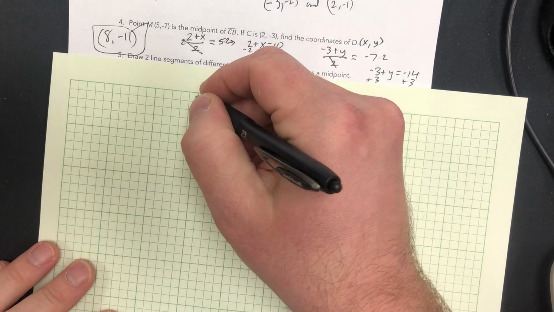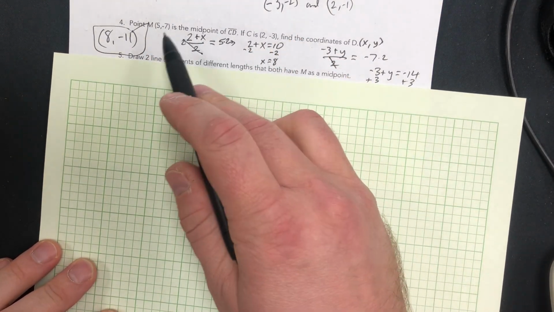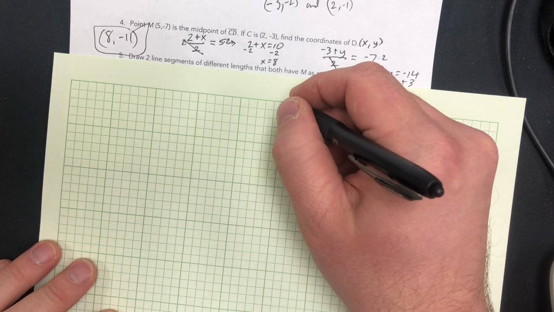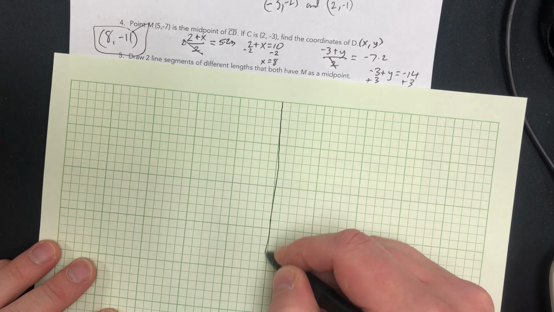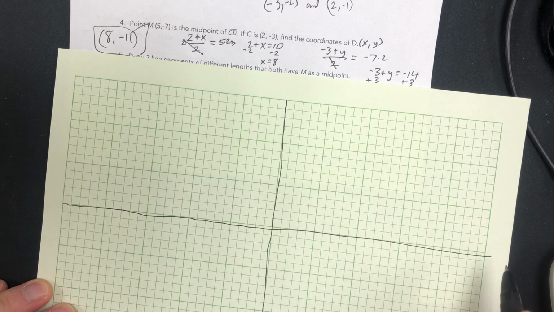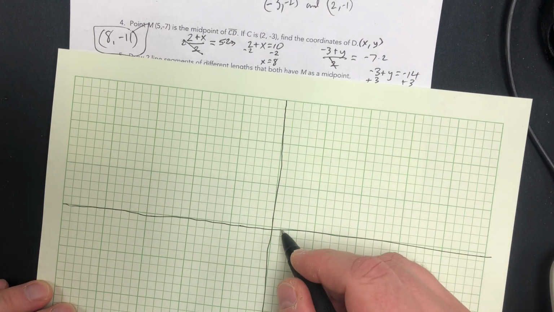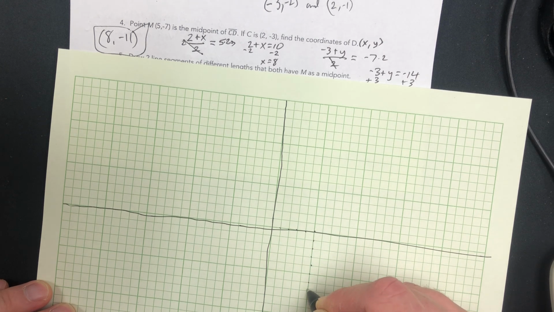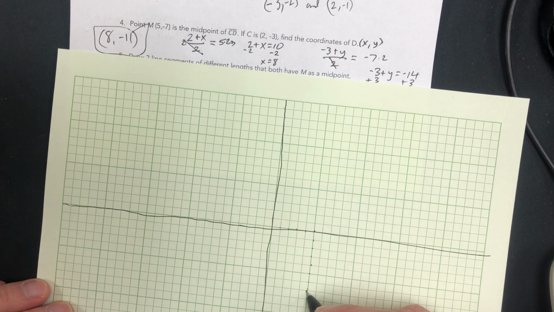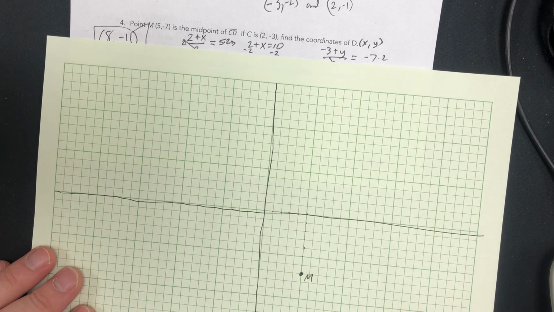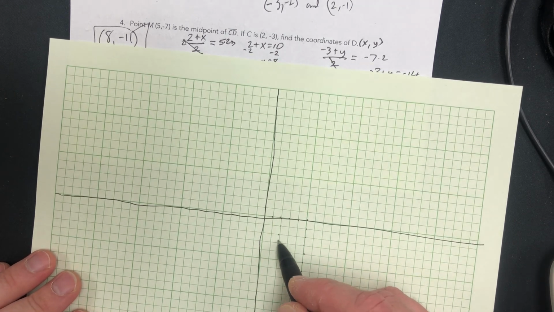All right, so we need 5, -7, and 2, -3. So I'm not quite sure where that's gonna be. I'll just slap this around the middle of my page. So 5, -7. 1, 2, 3, 4, 5. 1, 2, 3, 4, 5, 6, 7. And this is point M. And then 2, -3. 1, 2, 1, 2, 3.